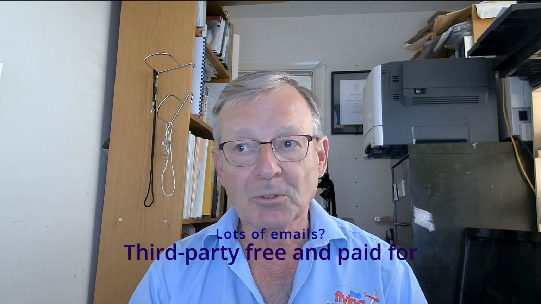If you have a lot of folders and you want to deduplicate emails across folders, there are paid tools and there are free tools. I haven't tested any of those, I can't recommend any, but just look for email deduplication or find email duplicate, something like that, on your favourite search engine and see what comes up for you.